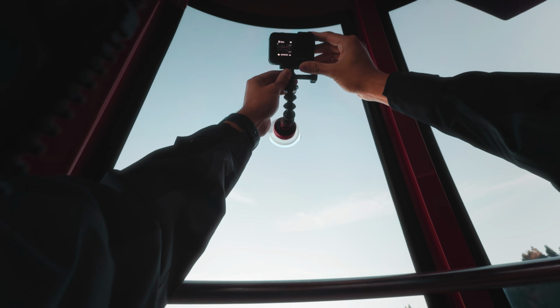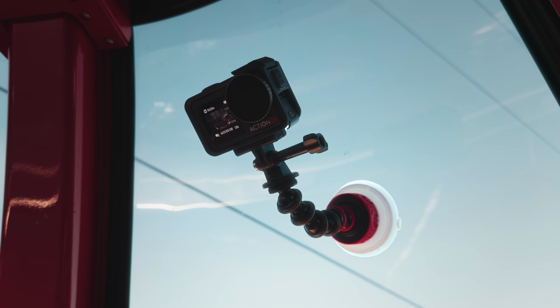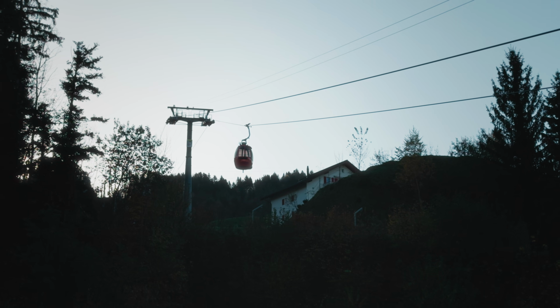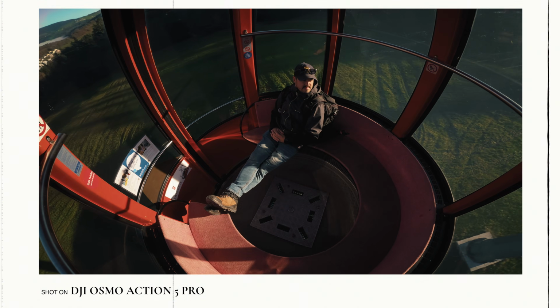So my next tip is to use the suction cup from Joby to mount it on a window. For example, I used that technique on the gondola as I came up here, and it worked pretty well. I got some unique perspectives. This would have been harder to achieve when done with a tripod, for example. So it's gotten dark pretty fast, so I'm heading back.